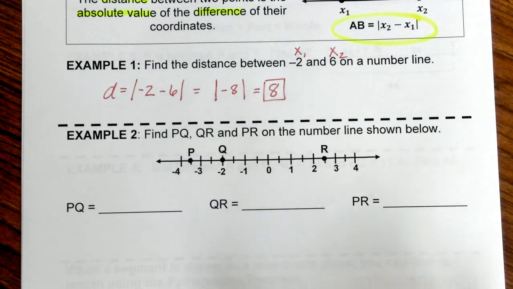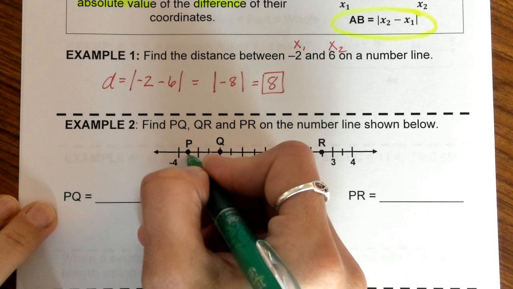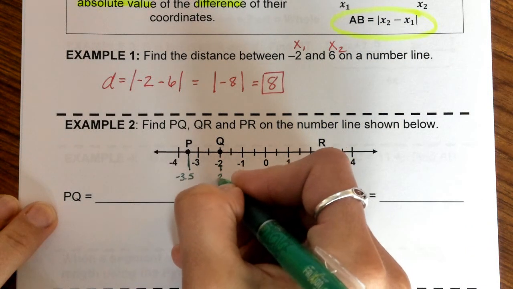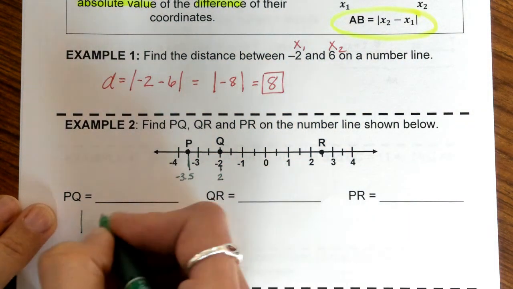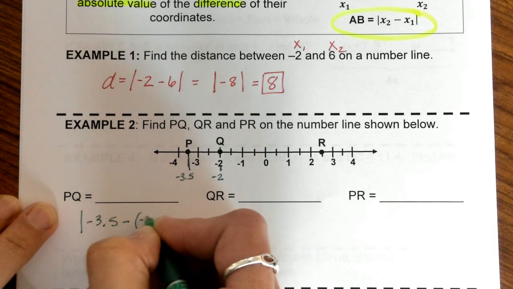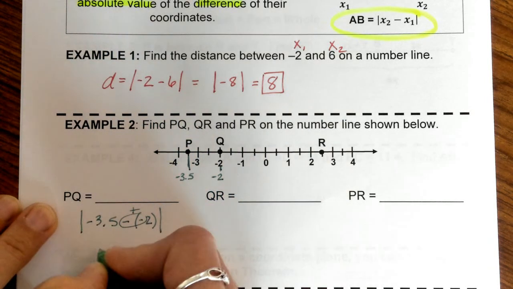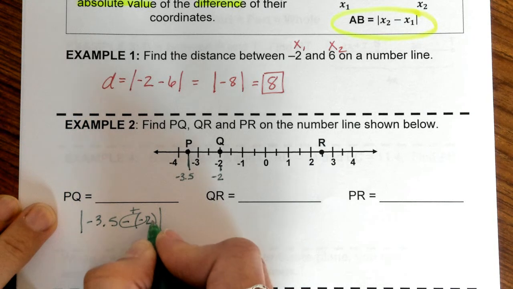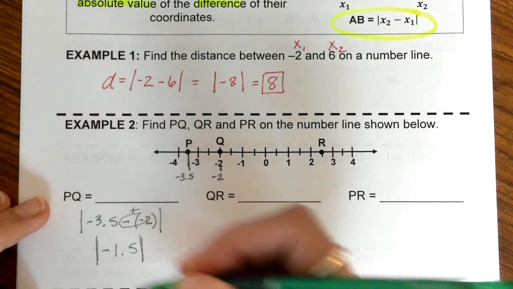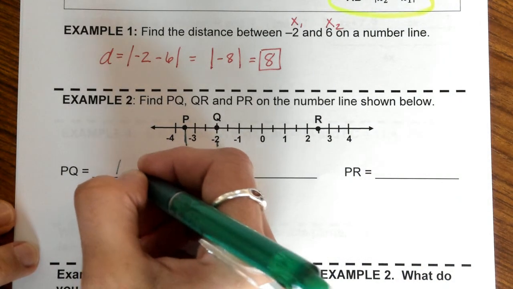But we're also going to take a look at the same formula here. We're going to take between P and Q. Between P right here, which would be about -3.5, and Q, which is right at 2. We're going to take the absolute value of -3.5. We're going to subtract the -2. Remember that this right here is going to end up turning into a plus. So when we take -3.5, we subtract -2, we're going to get -1.5. Then our absolute value tells us the distance from 0 to here. It's 1.5 units. Absolute value will always be a positive number.